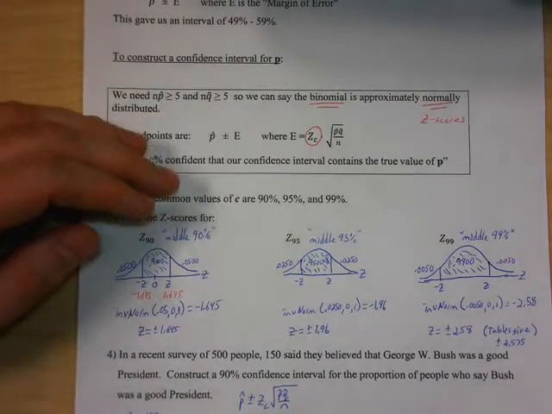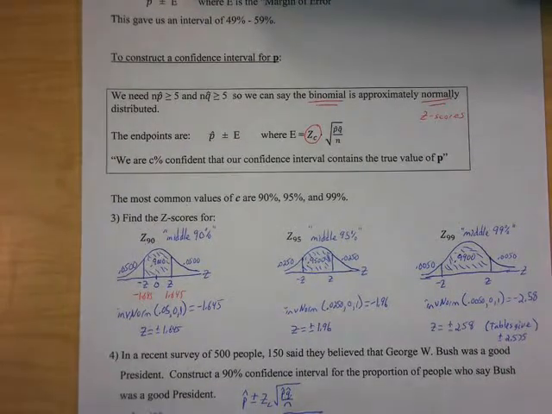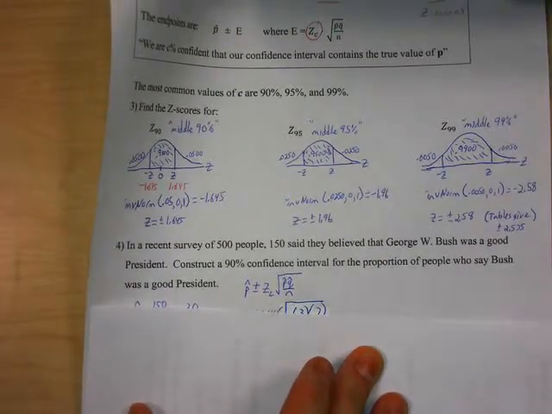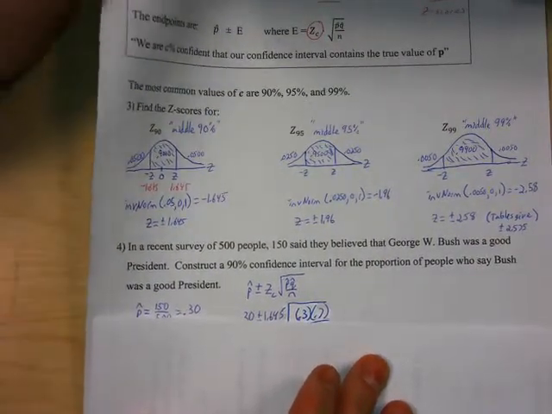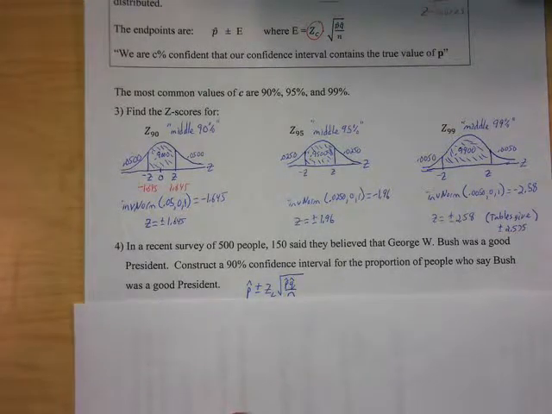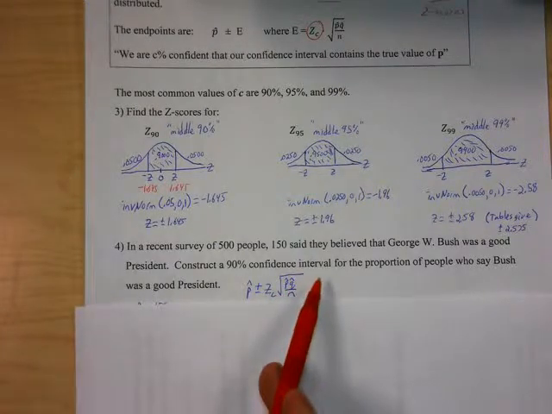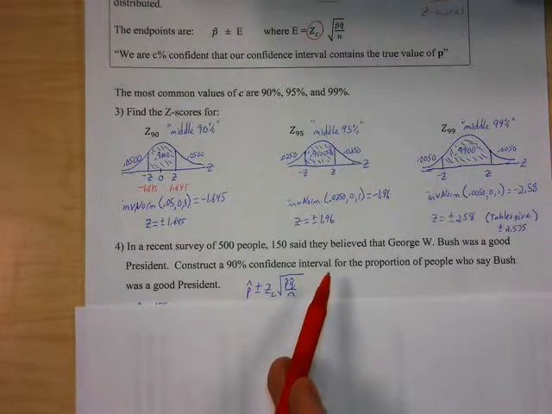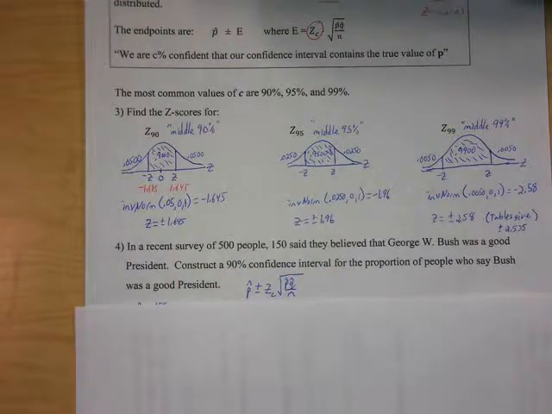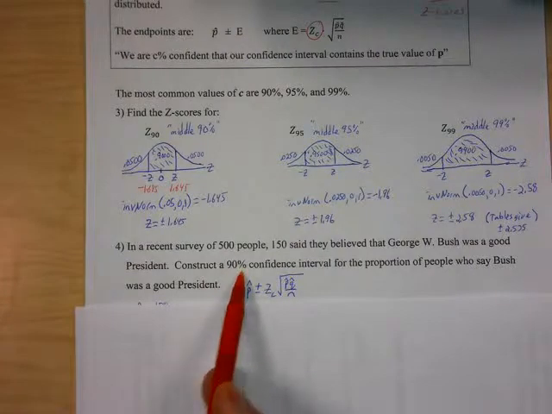Okay, so an example of a confidence interval. I think you're going to find this is really pretty easy. In a recent survey of 500 people, 150 people said that they believe George W. Bush was a good president. Construct a 90% confidence interval for the proportion of people who say Bush was a good president. I could also word this as construct a confidence interval for P with a 90% level of confidence. So be aware there are different ways that could be worded.